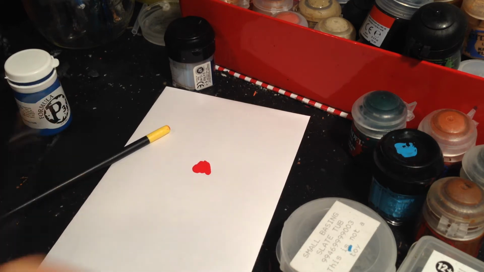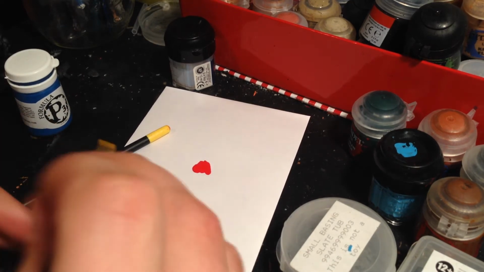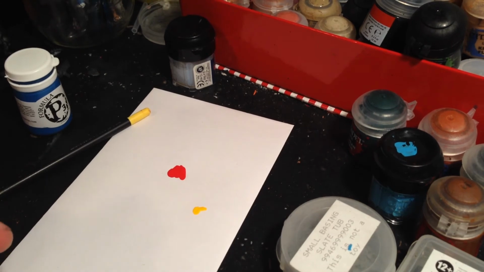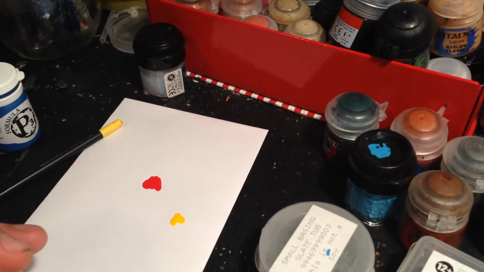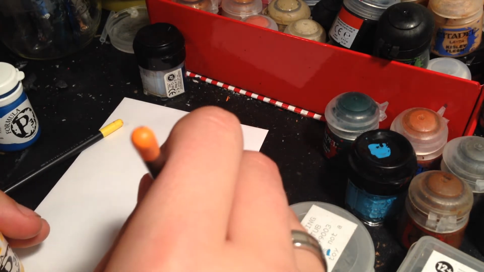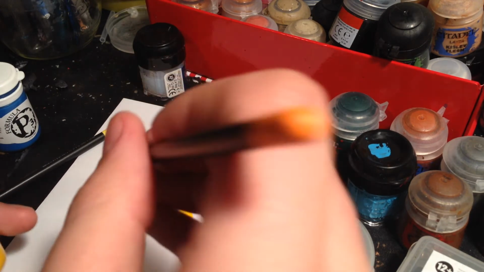Take some yellow. Yellow is a paint that you need to be careful with. As many of you know, probably all of you, yellow paint has very low pigment count.